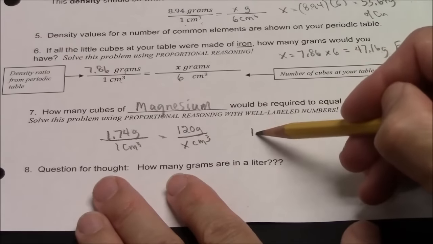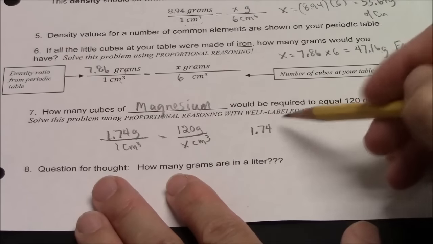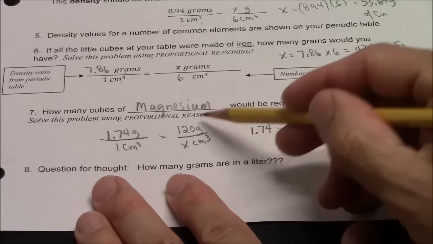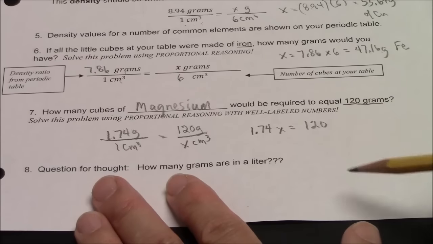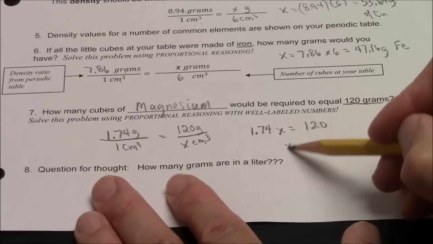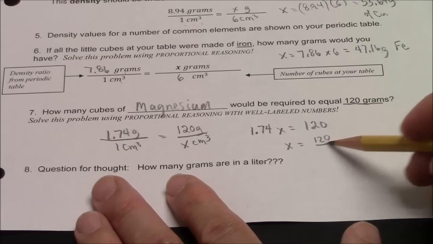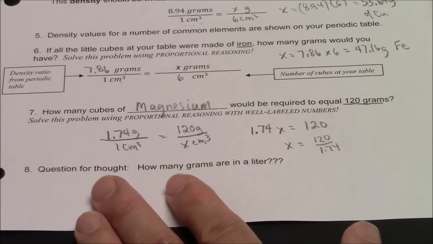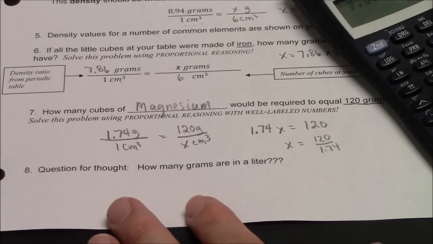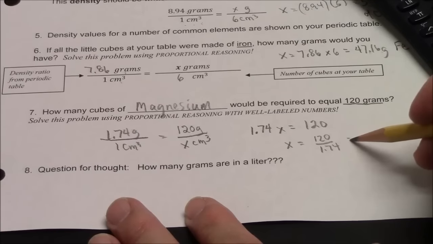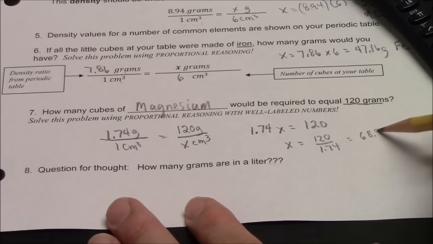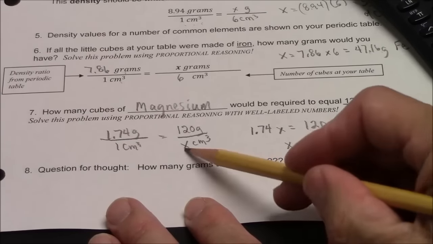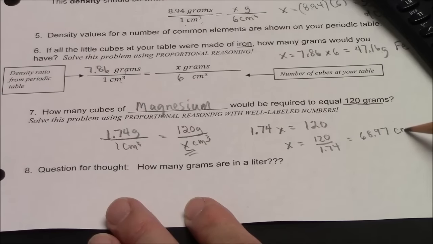Algebra is a little more complicated than previously. 1.74x equals 1 times 120. This is my algebra. X equals 120 divided by 1.74. Use my calculator for that. I have an answer of 68.97. If I'm thoughtless, I'll say grams. If I'm thoughtful, X represents cubic centimeters.